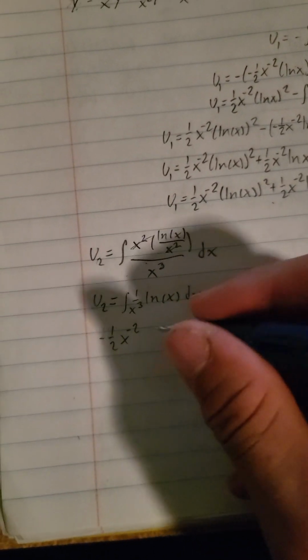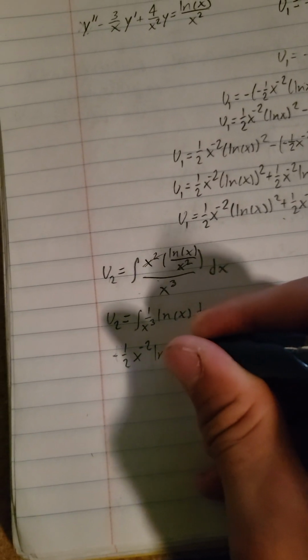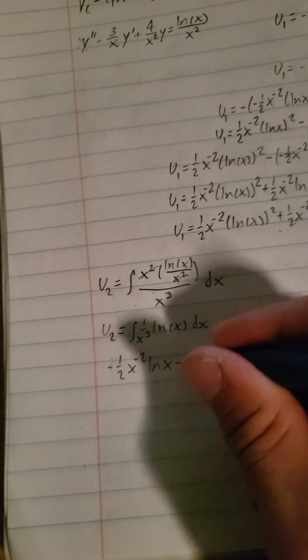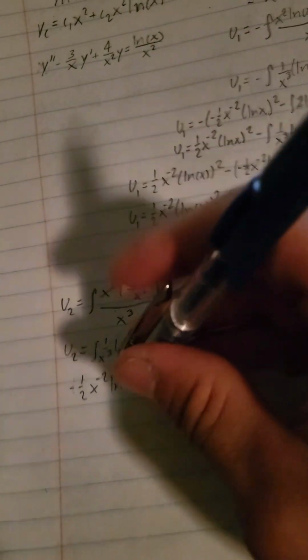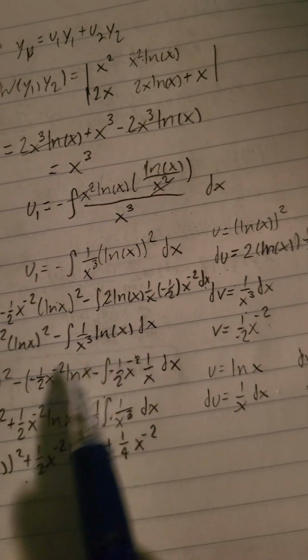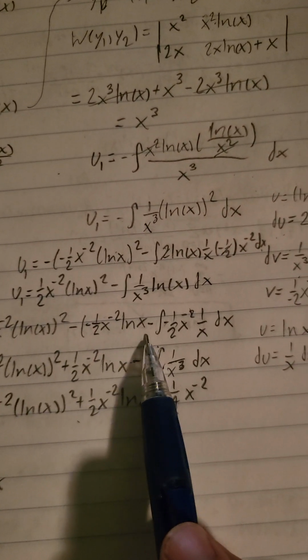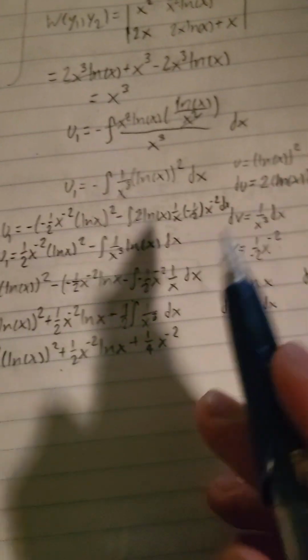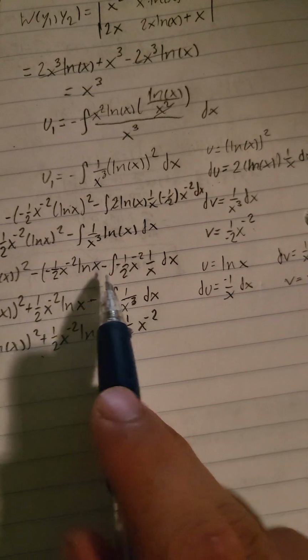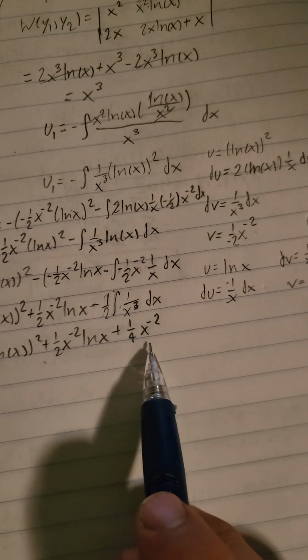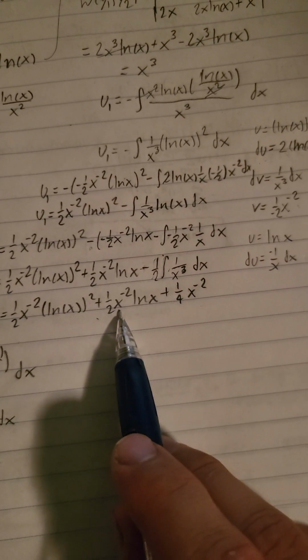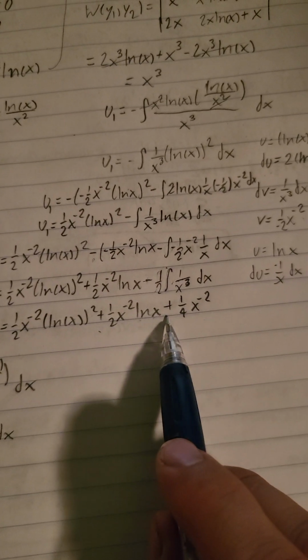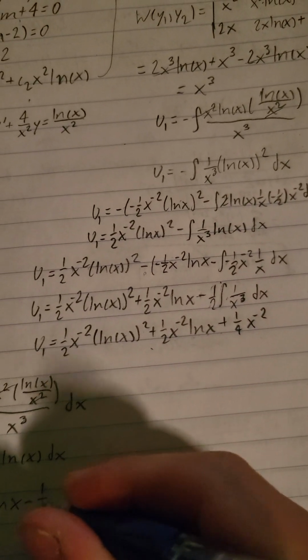ln x minus the integral. I guess I can skip that part too, because it's all going to be the same as here. Negative half squared ln x minus that integral, which is going to end up being here. But before I take away this negative, I distribute it in. So negative half x to negative 2 ln x minus a quarter x to the negative 2.